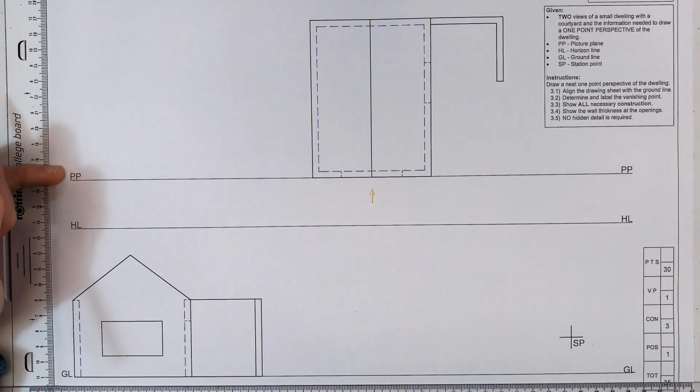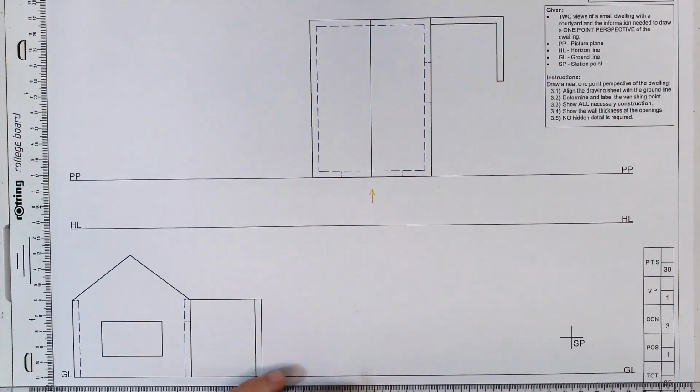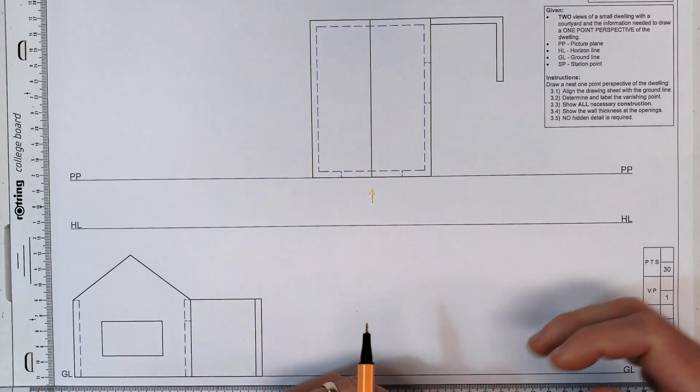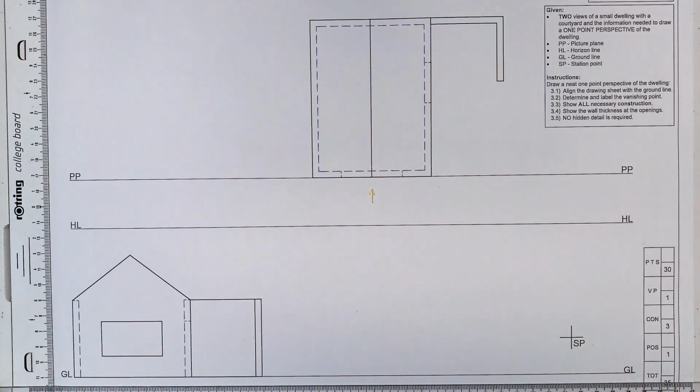We've got our picture plane. Imagine that being a window, hypothetical, a field of view through which we view the house. Your horizon line, every point, corner or edge of this house will have a diminishing line of height towards the horizon line, and then we have our ground line on which the property is situated.